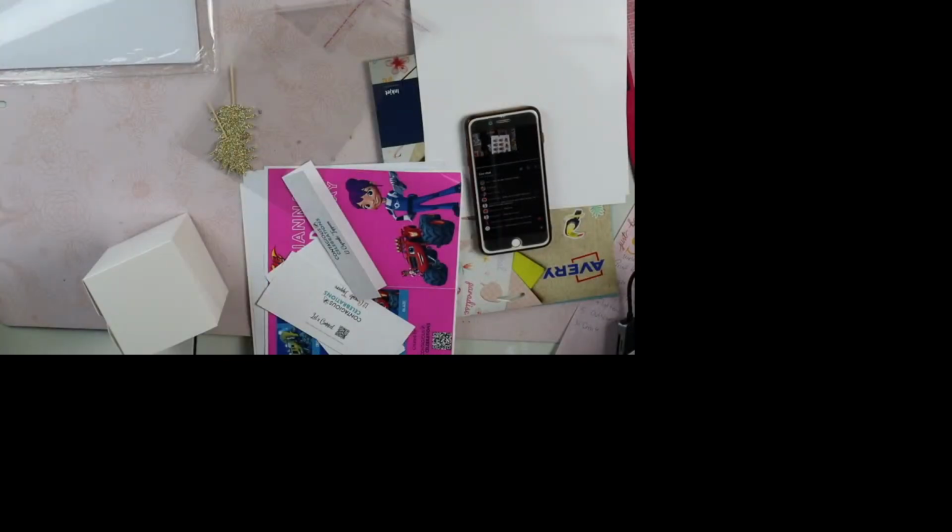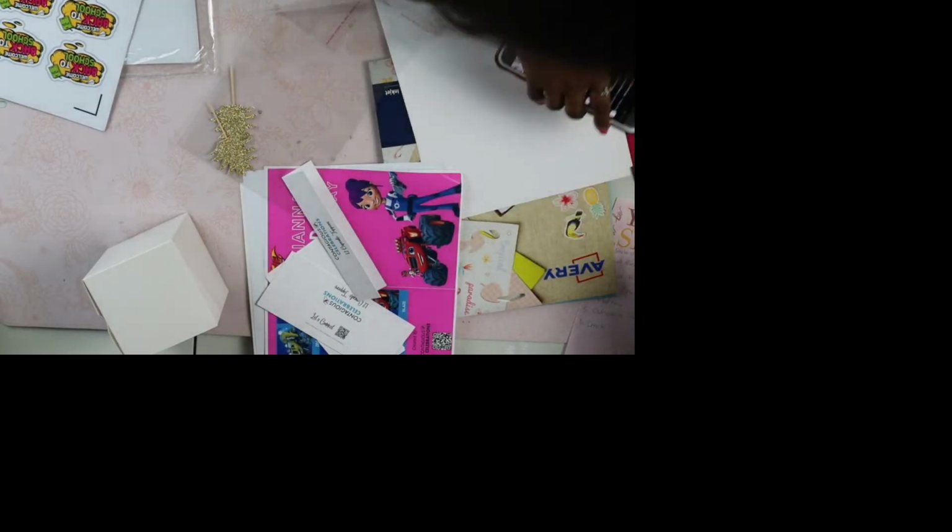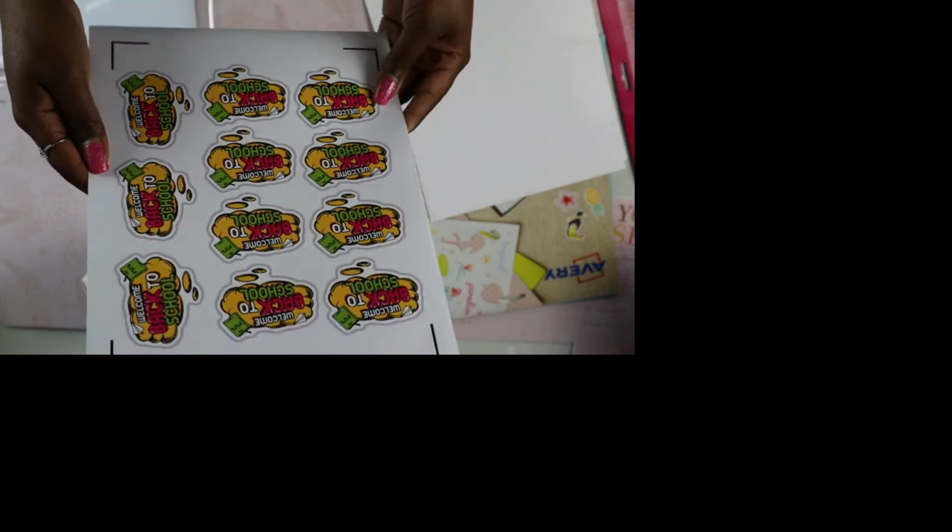Okay, let me come around. Let me move some of this stuff off of my table. Okay, so here are my stickers, and this is using glossy paper. Again, if y'all have any questions, please leave them in the chat.